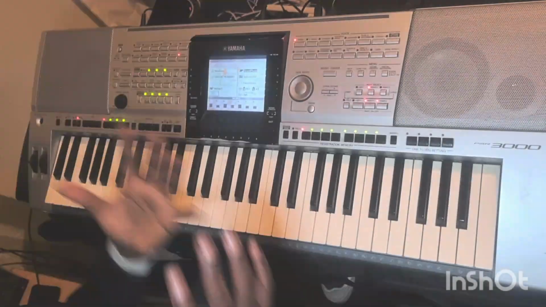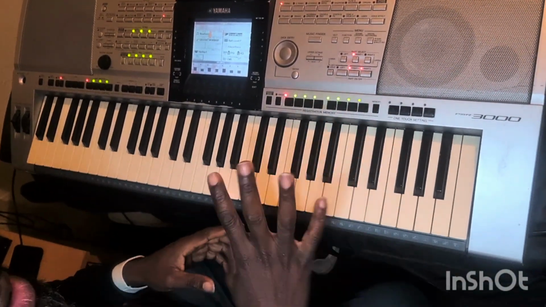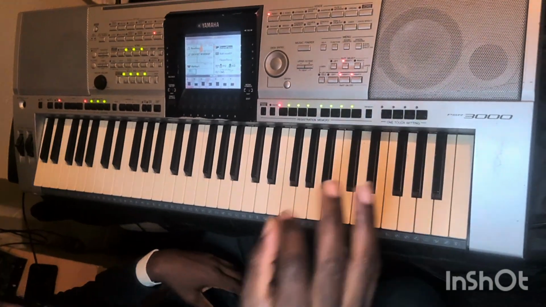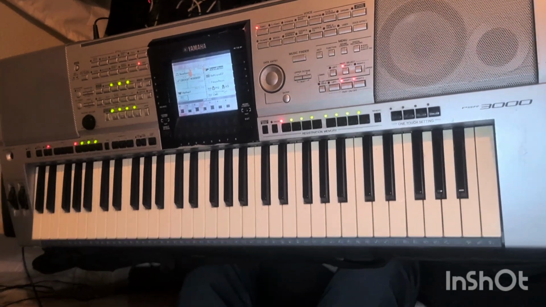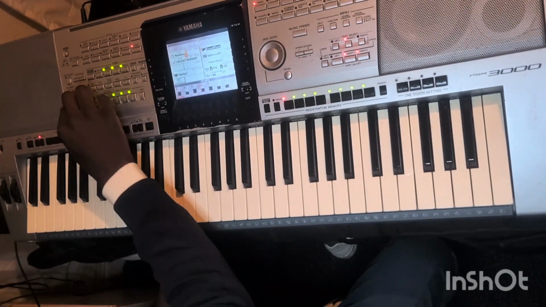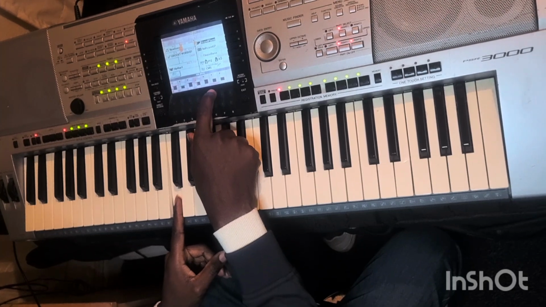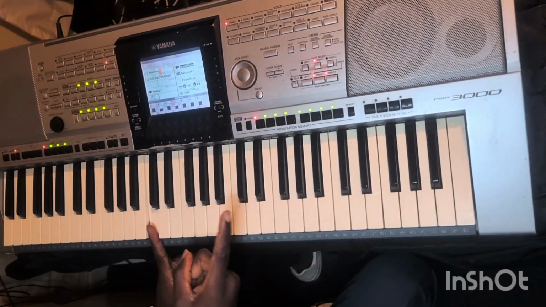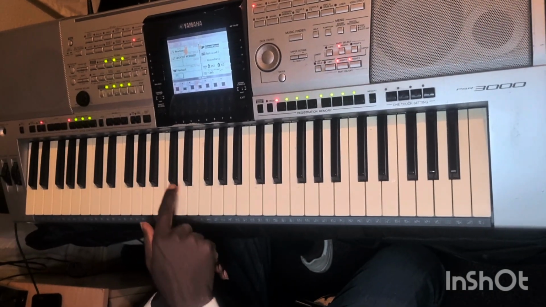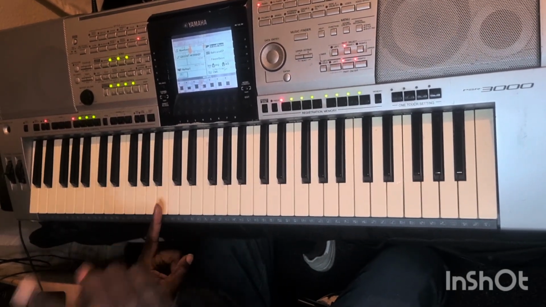Okay, so let's see how this works, and we'll see how this applies to the major scale that we did last week. I'm going to be showing you what a tone is, what a semitone is, and how it relates to the major scale. So if this is our key of C, now, if we move a tone forward, that's two steps.